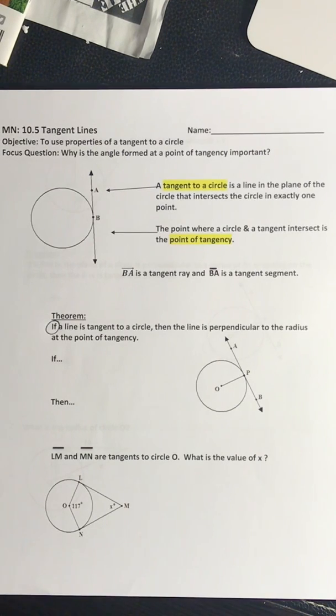Howdy, everybody. All right, we're moving on to 10.5. We're skipping over 10.4 for right now. We're going to work on 10.5, tangent lines.